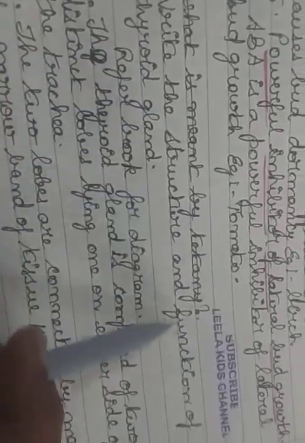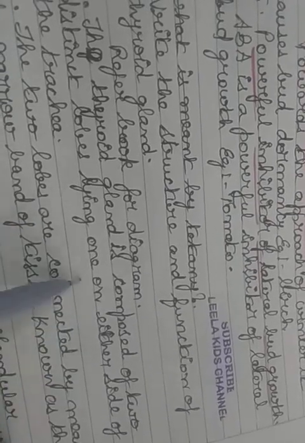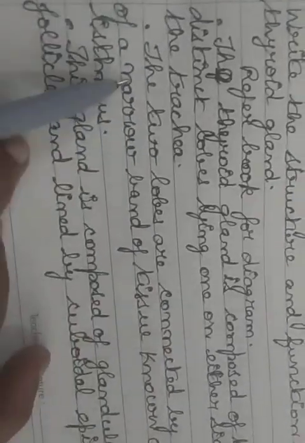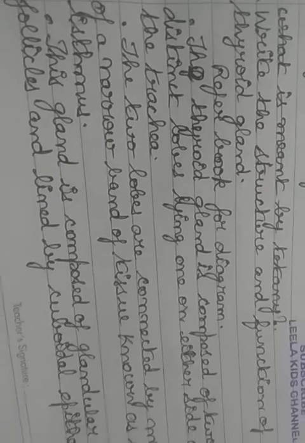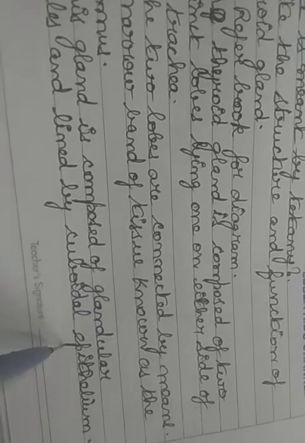Write the structure and function of the thyroid gland. Refer to the book for the diagram. The thyroid gland is composed of two distinct lobes lying on either side of the trachea. The two lobes are connected by a narrow band of tissue known as the isthmus. This gland is composed of glandular follicles lined by cuboidal epithelium.